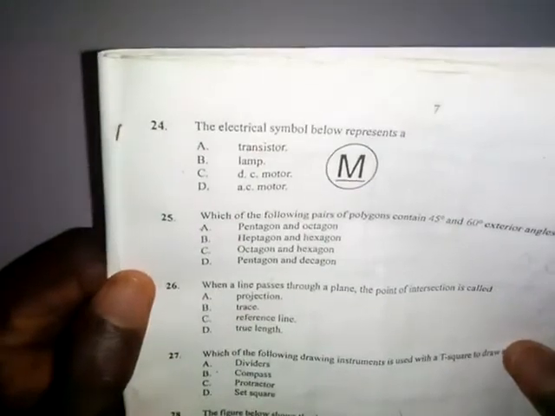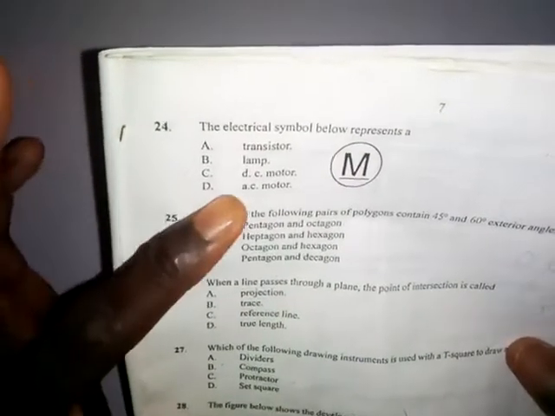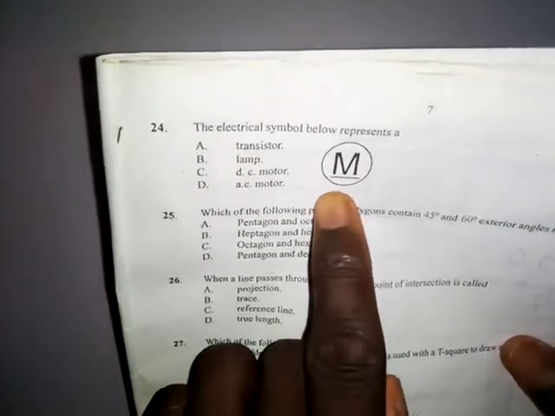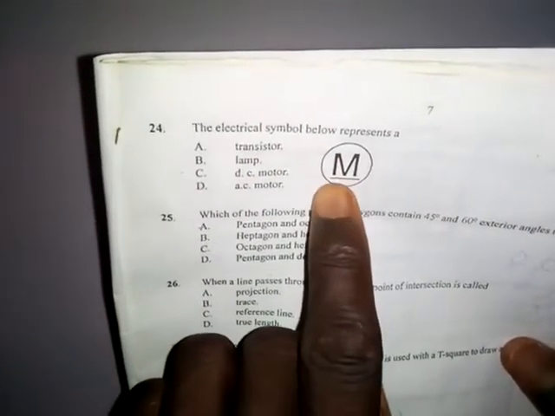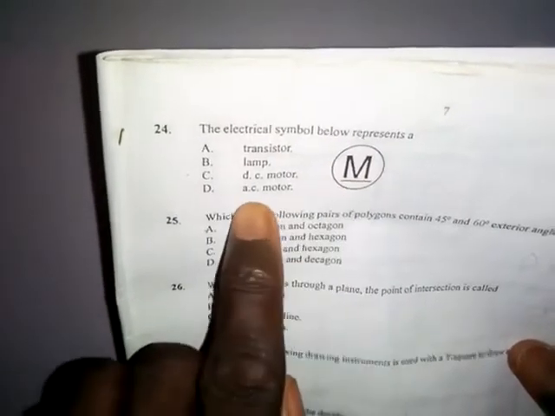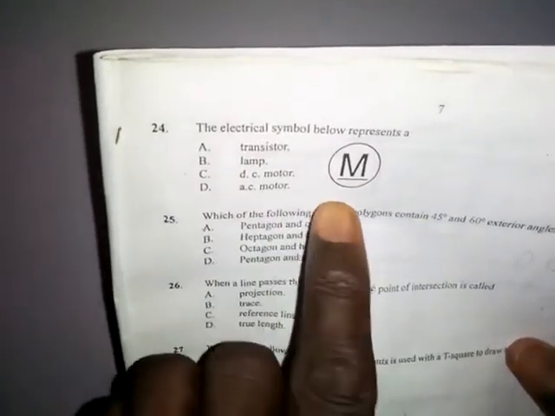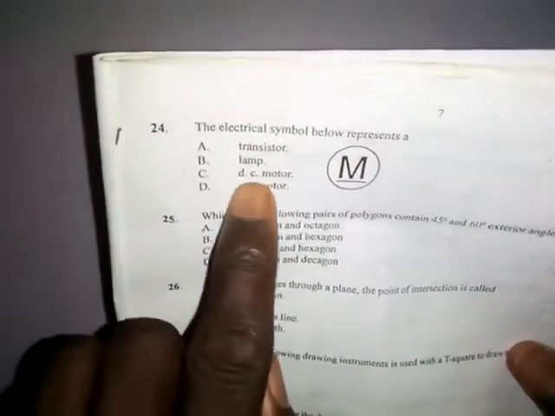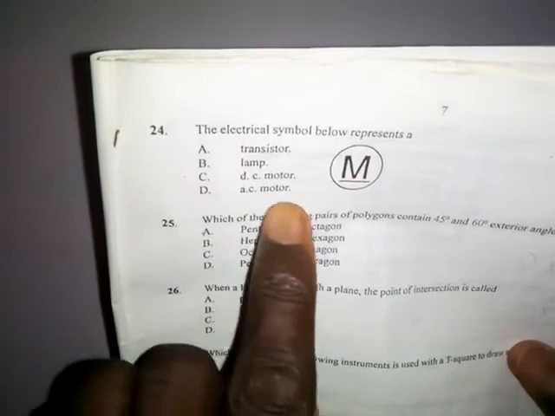So question 24 now. The electrical symbol below represents a DC motor. If this had been a curved line, something like an approximation line, it would have been an AC motor. But this is a straight line with a circle. It is a DC motor, direct current motor.